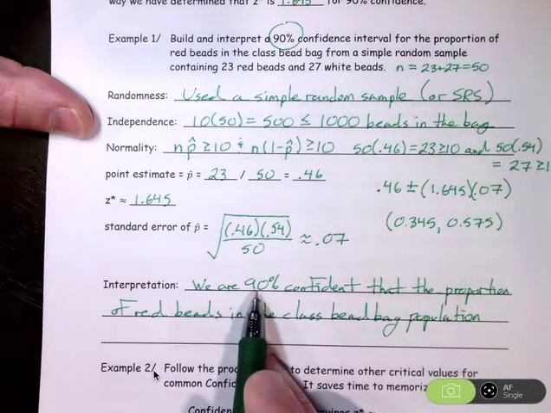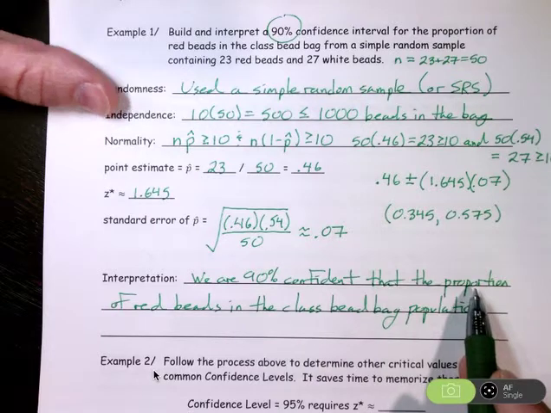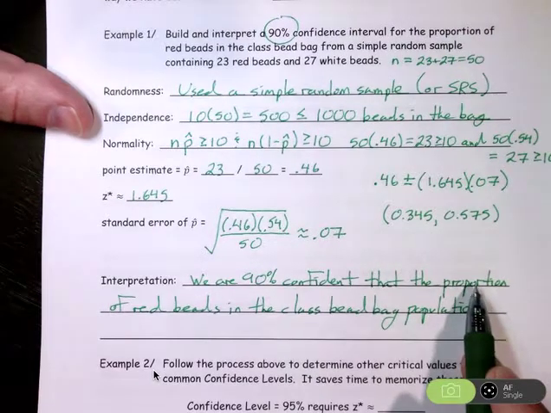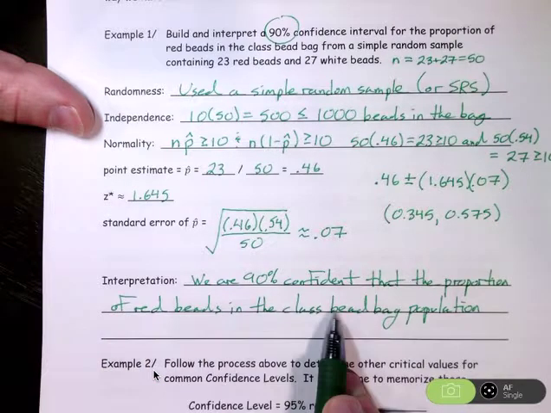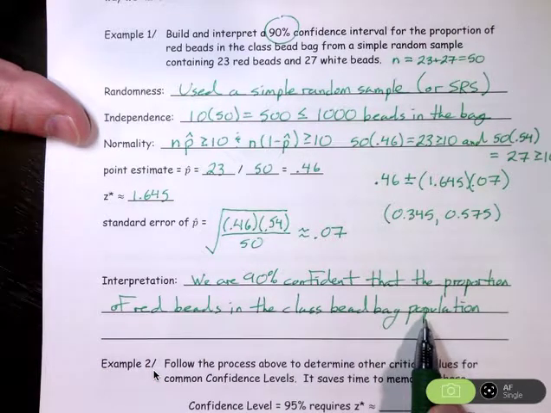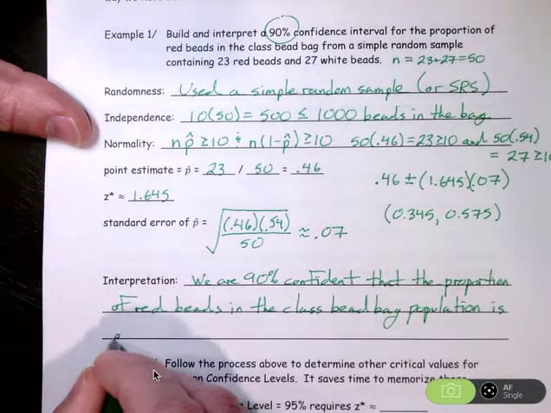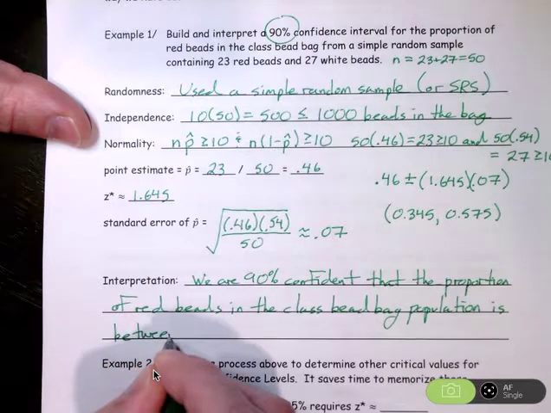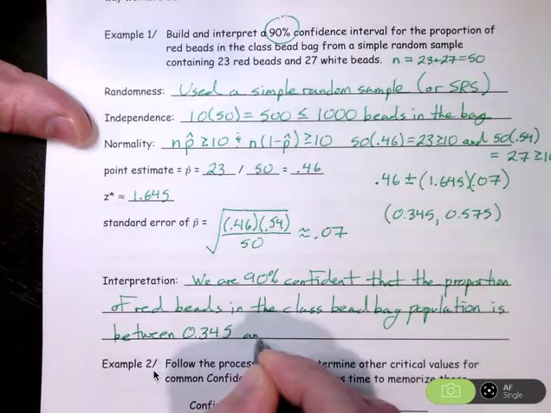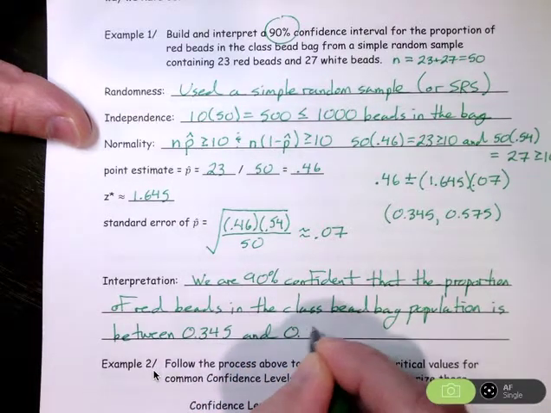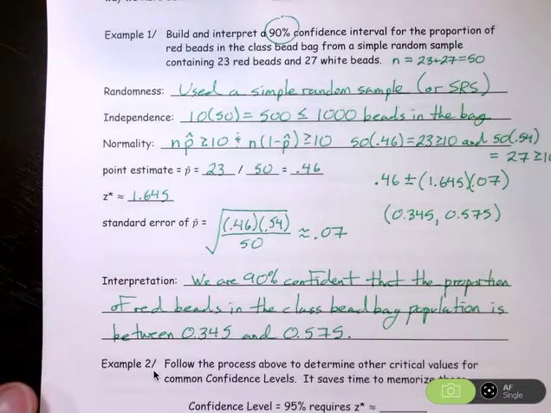After you've stated the accuracy level of your method, you should always state what type of parameter you're trying to capture. This is about a proportion. And then you should describe what that proportion is in context. It's the proportion of red beads in the class bead bag population. So we believe that it is between 0.345 and 0.575. And in that way, we've interpreted the confidence interval.